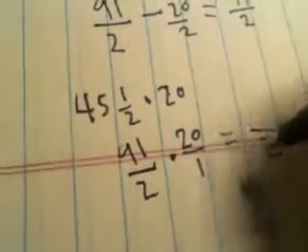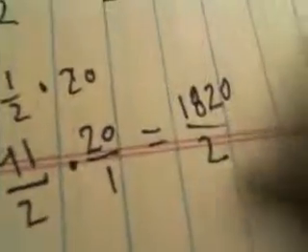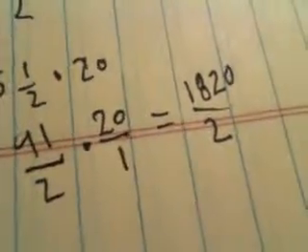So what does that give us? Well, I'm going to write it over here. The denominator will be 2, because 2 times 1 is 2. And then 91 times 20, you can do that off to the side. I'm going to use a calculator. 91 times 20 is 1,820. So let me write that here. 1,820. And then we can divide that.